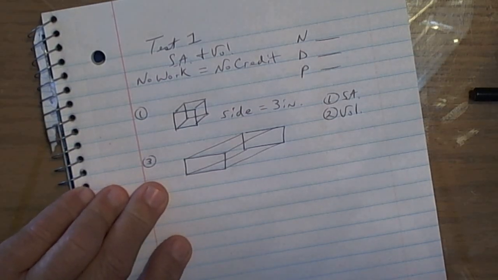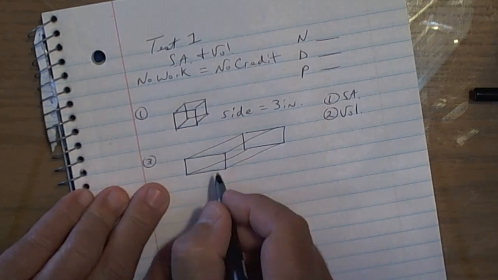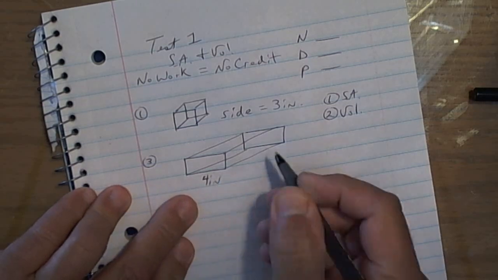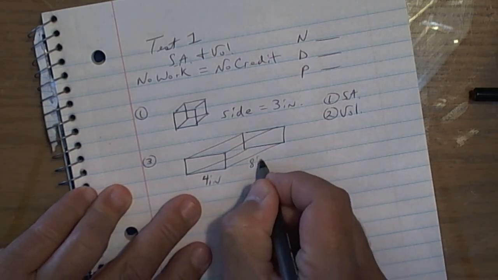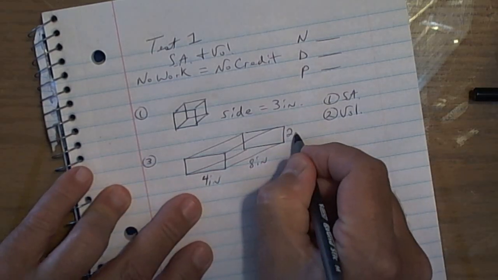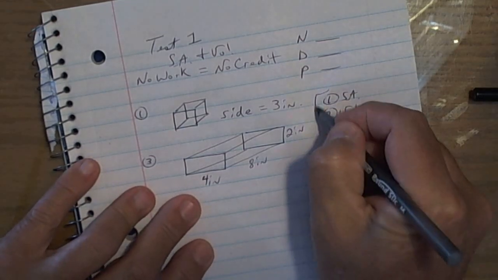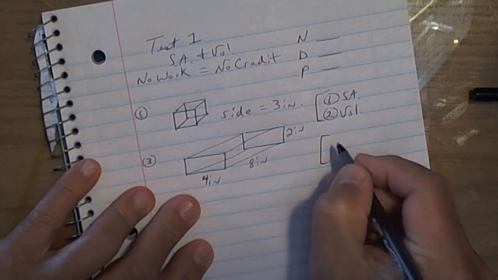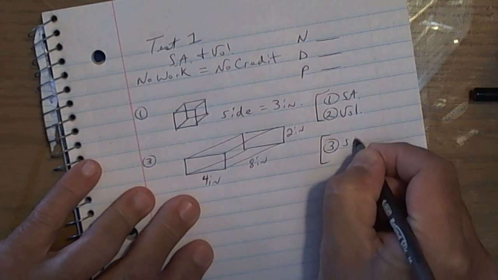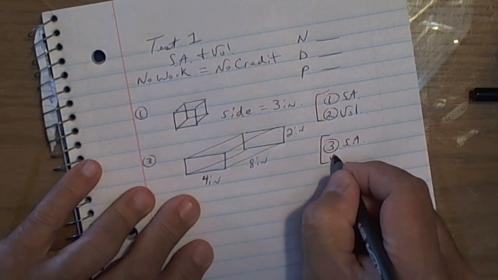Now, if at any time I leave a number off, use 10 as a default. Anyway, so make this 4 inches, make this one 8 inches, and make this one 2 inches. What do you think I'm going to ask for? I want surface area and volume.